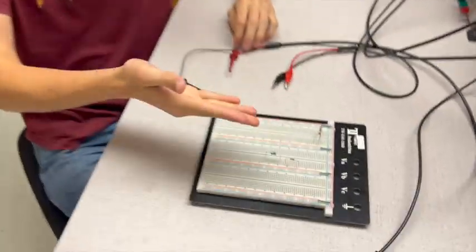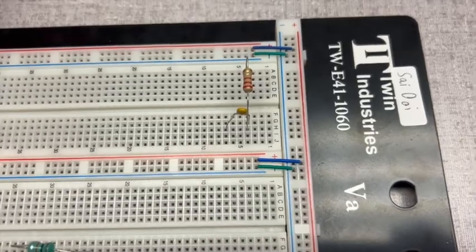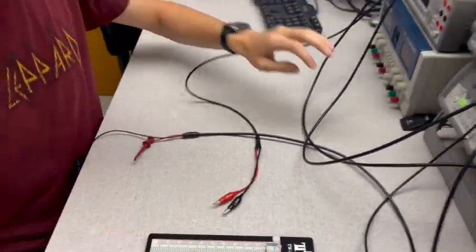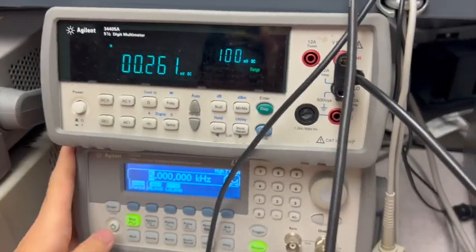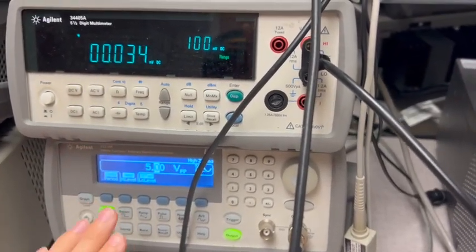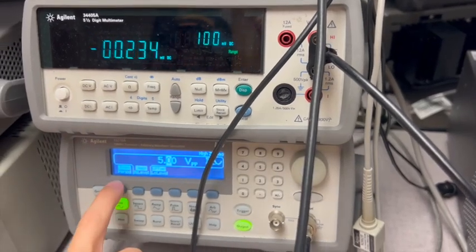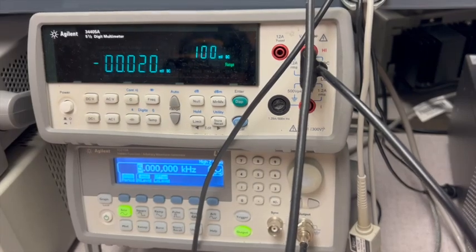So, if we can take a look down at our circuit here, we've got our circuit 1 built. And what we're going to be doing is, if you can zoom in on our equipment here, we have our function generator set to 5 kilohertz with an amplitude of 5 volts peak to peak. You will be sweeping through a variety of frequencies for this lab. So this is just a test startup frequency.